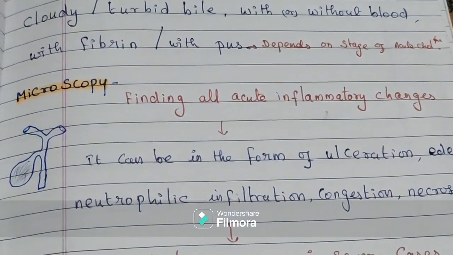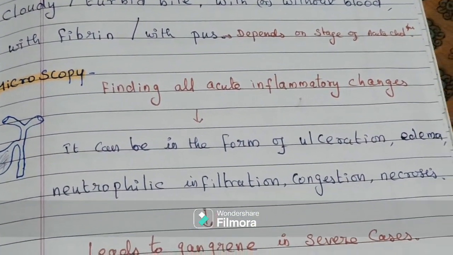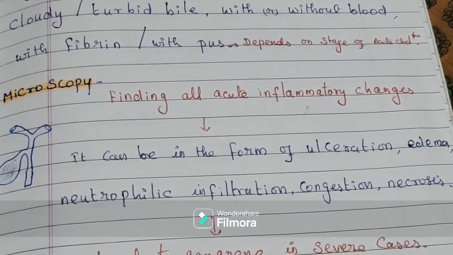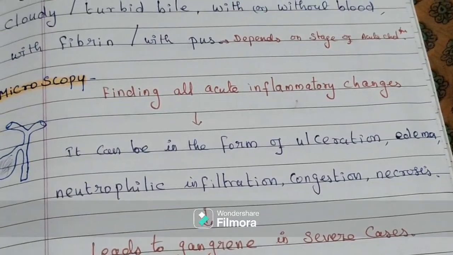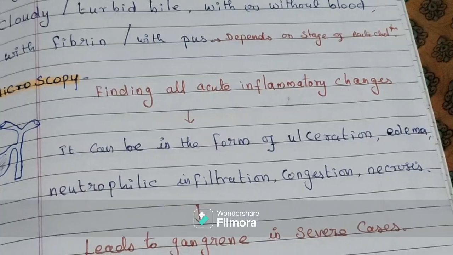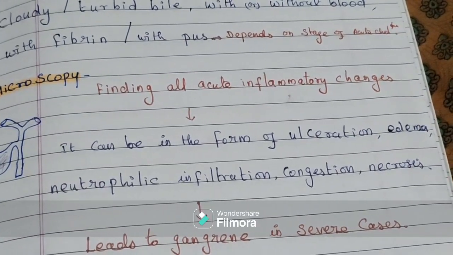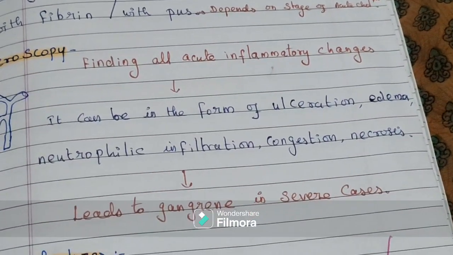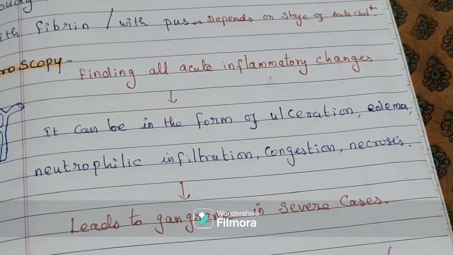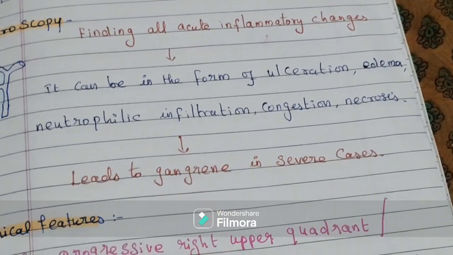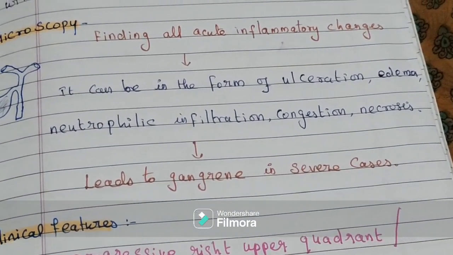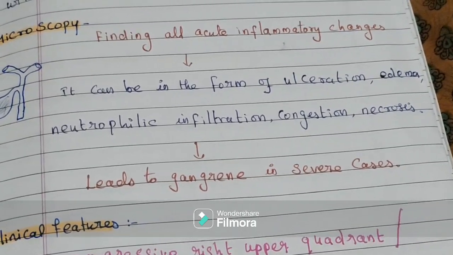On microscopy, we can see all the findings of acute inflammatory change in the form of ulceration, edema of the wall, neutrophil infiltration throughout, congestion, and sometimes necrosis. Ultimately, in severe cases it can even lead to gangrene.